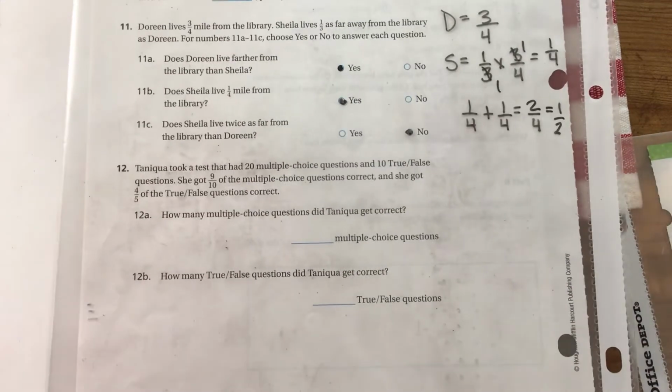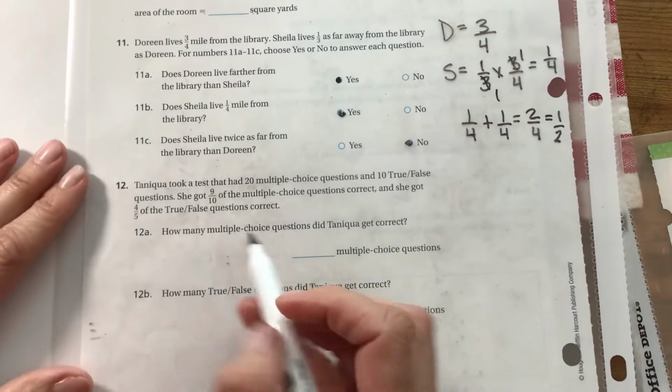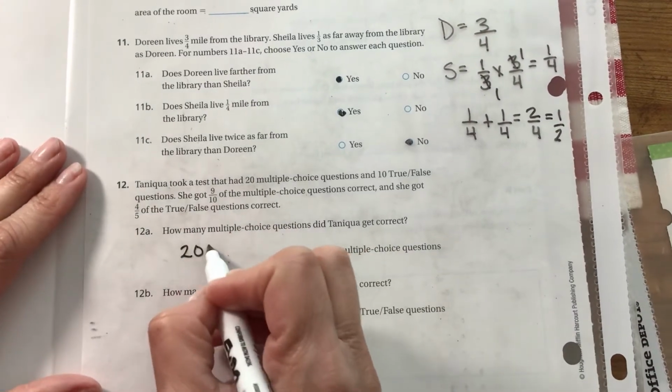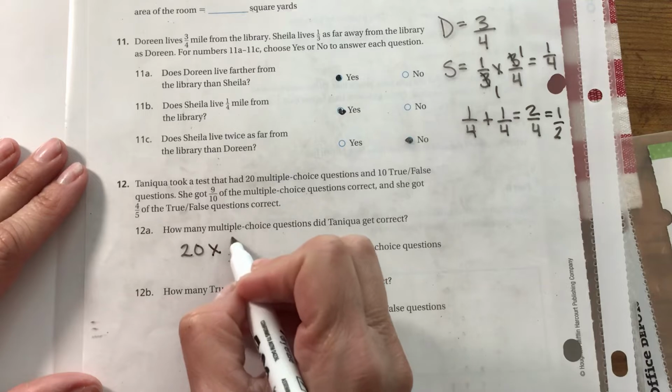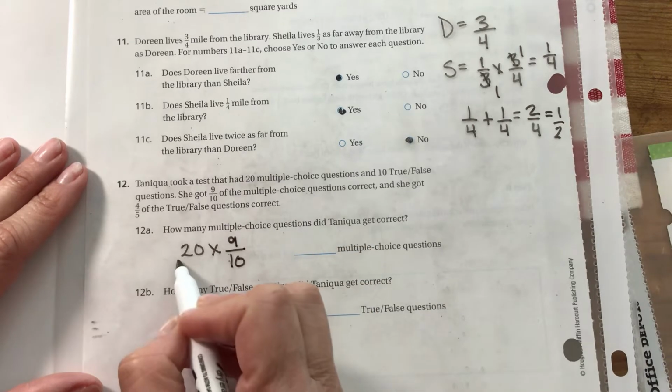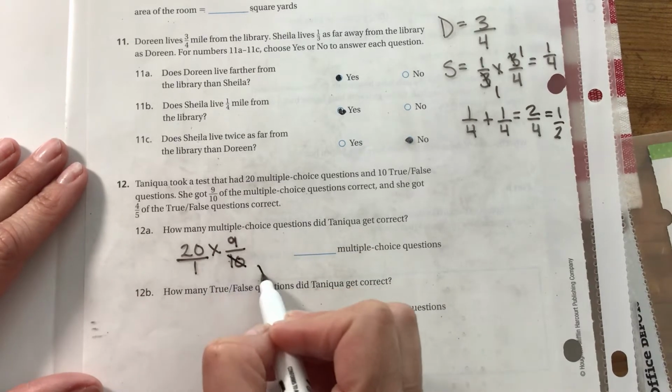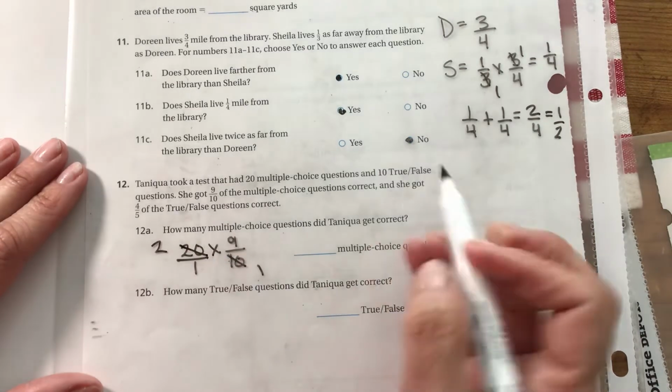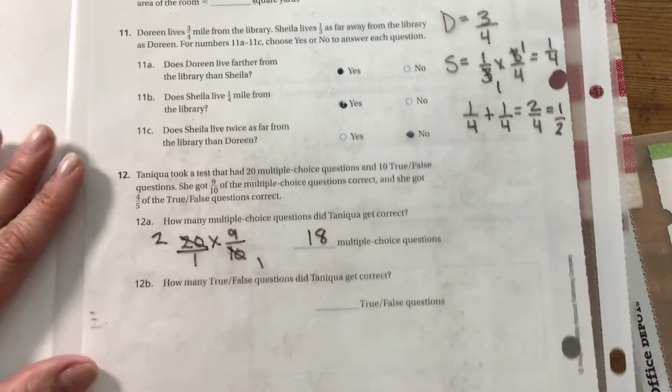Okay, 12. Taniqua took a test that had 20 multiple choice questions and 10 true-false questions. She got 9/10 of the multiple choice questions correct and she got 4/5 of the true-false questions correct. 12A, how many multiple choice questions did Taniqua get correct? So we know she had a total of 20, and I want to multiply that by 9/10 because she got 9/10 of them correct. Cross reduce. So she got 18 out of the 20 correct.